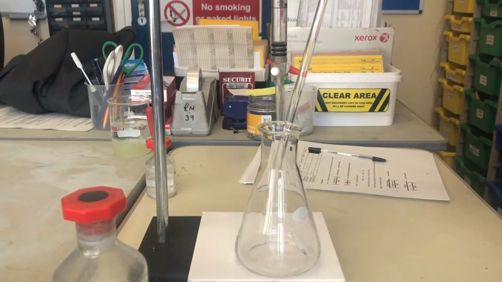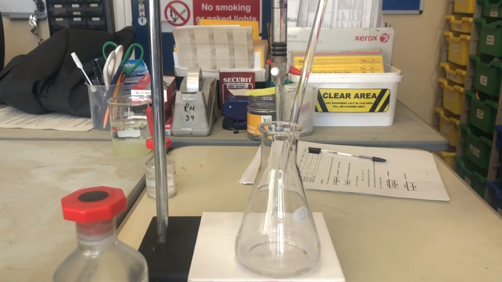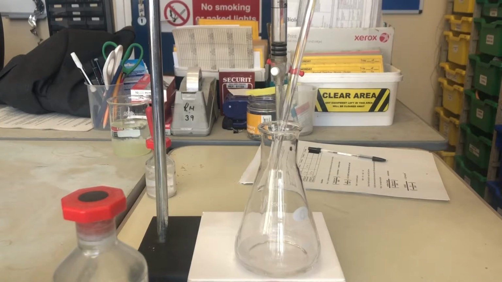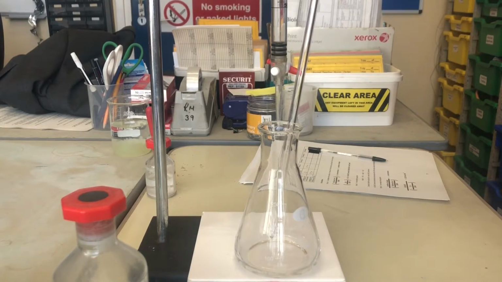I've pipetted out 25 centimetre cubed with this long glass pipette, and I'm now letting that drop into the conical flask here. This sodium hydroxide, we don't know the concentration of it, so we're going to add acid to it until it goes neutral. So the last bits of sodium hydroxide are dropping out of this pipette now.